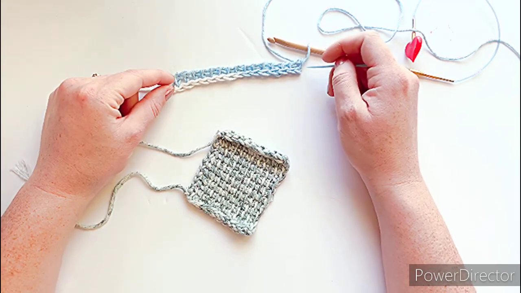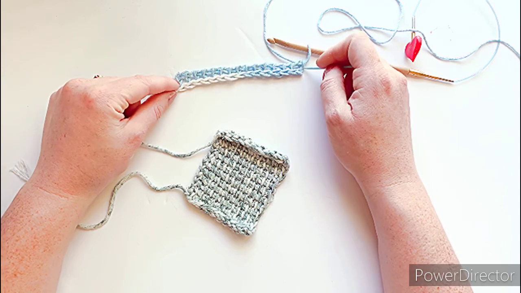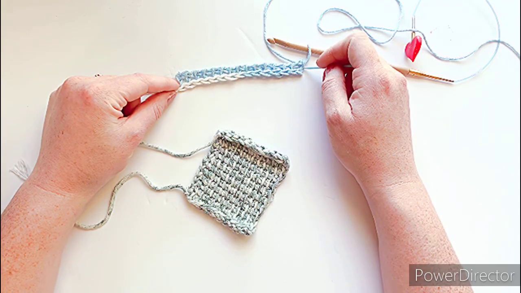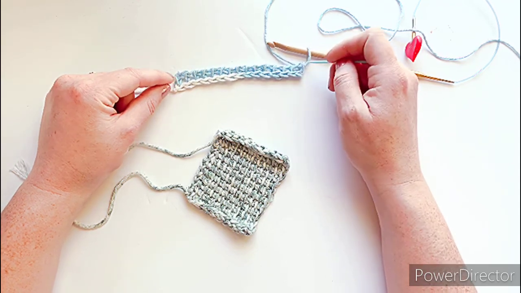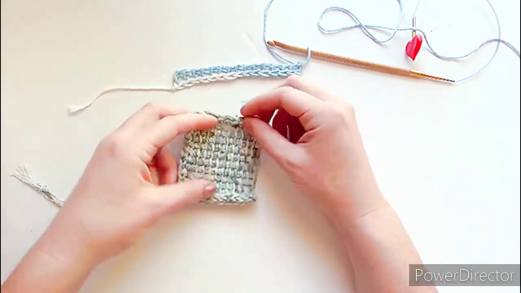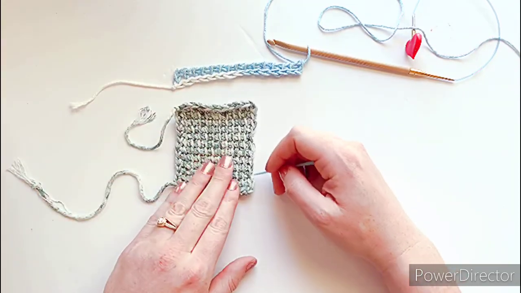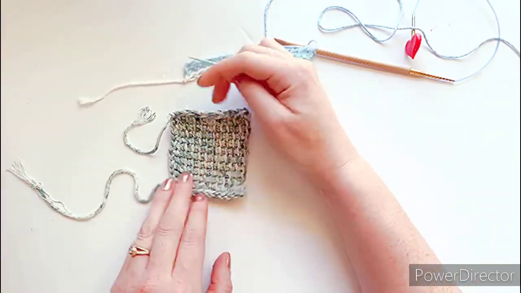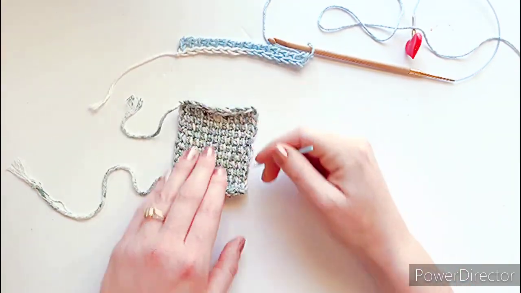The only time it will not be the same is if there's an increase or decrease, or if the designer tells you explicitly what needs to be done. Now, here you can see how this ending part is worked up, and you have these nice straight edges.